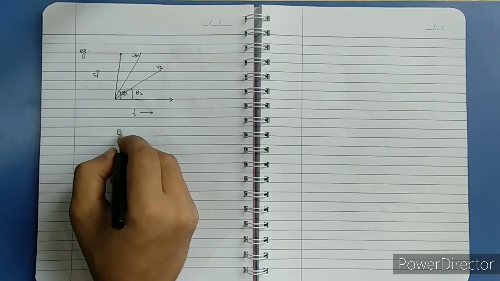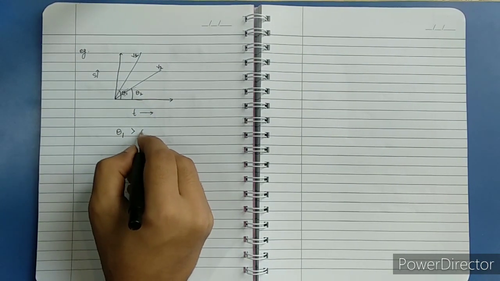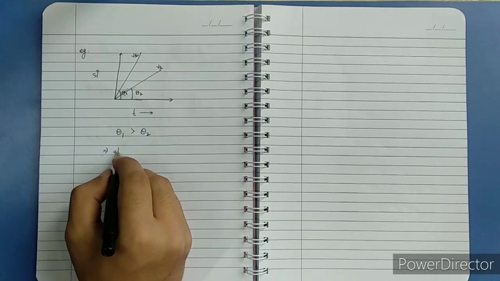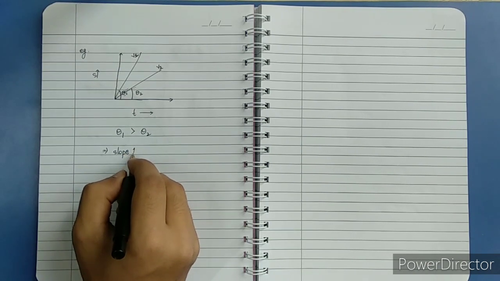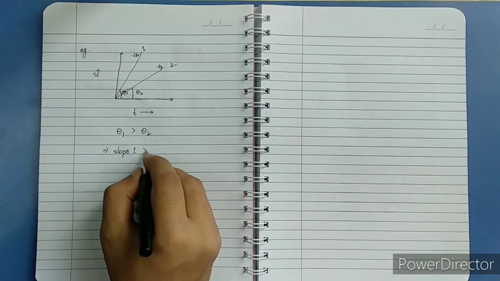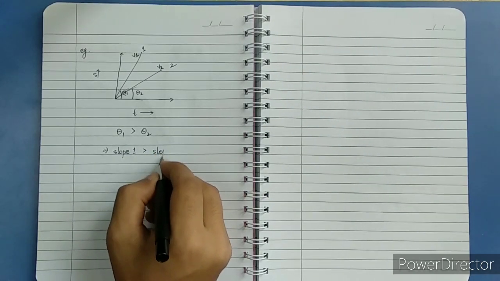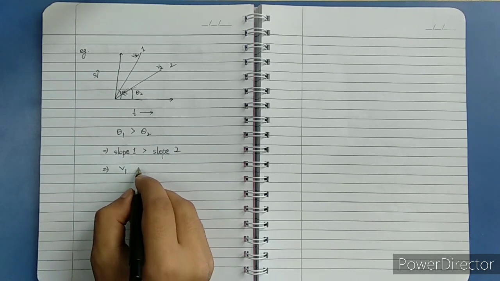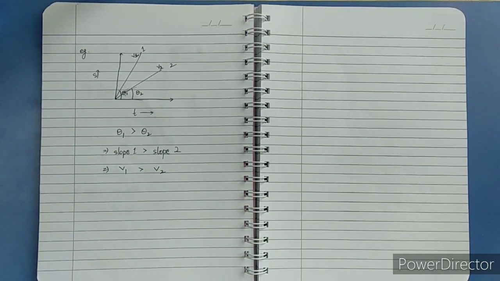So theta 1 is greater than theta 2, which implies slope of line 1, see, this is line 1, this is line 2, slope of 1 is greater than slope of 2. If slope of 1 is greater, then V1 will be greater than V2.